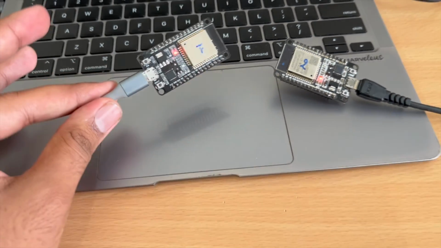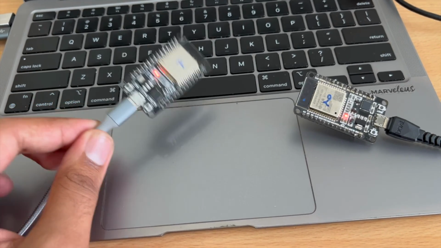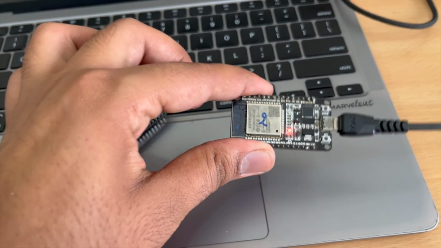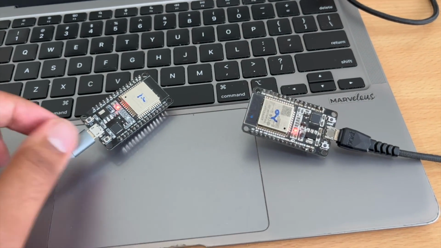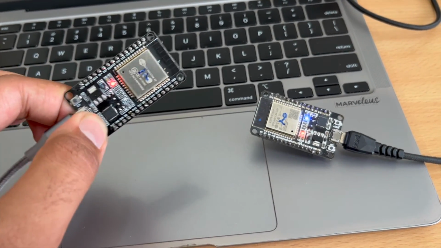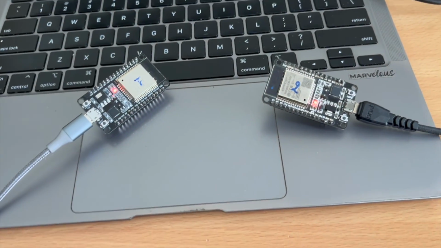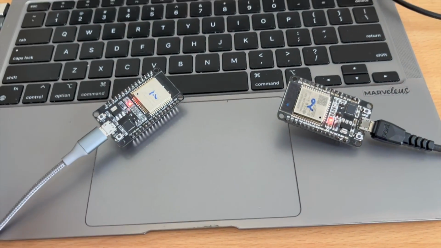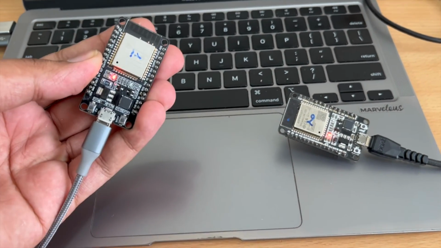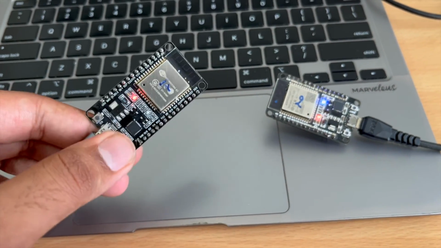So in this way, you can use two ESP32s to communicate with one another, and we can create cool projects with it. Like I can attach this thing with a relay and I can turn on and off my home lights using this button. So maybe in the next video, we will make a home automation project using ESP-NOW, where we will create an ESP button so that we can control our home lights using a button.